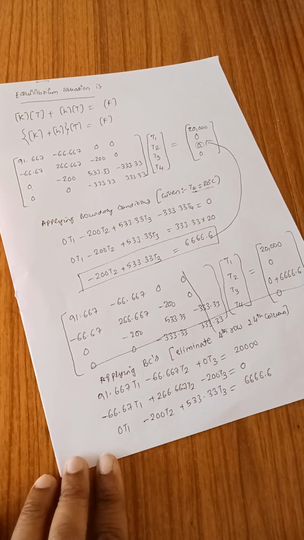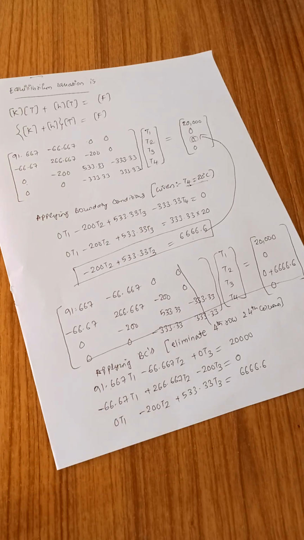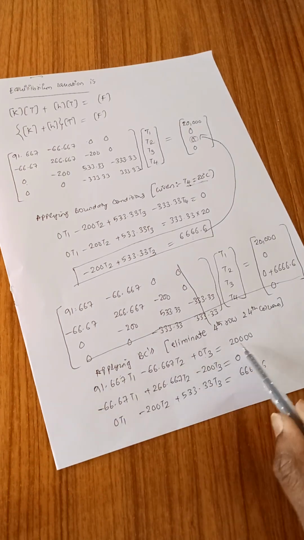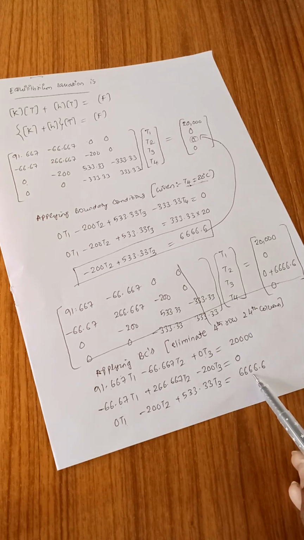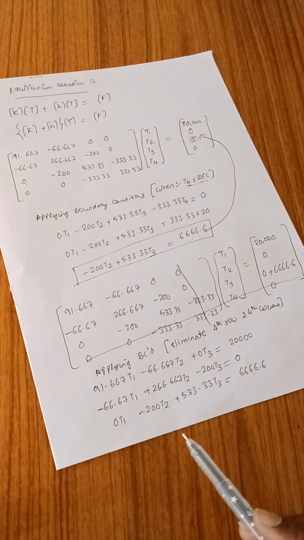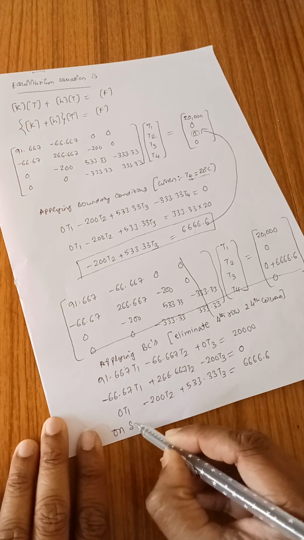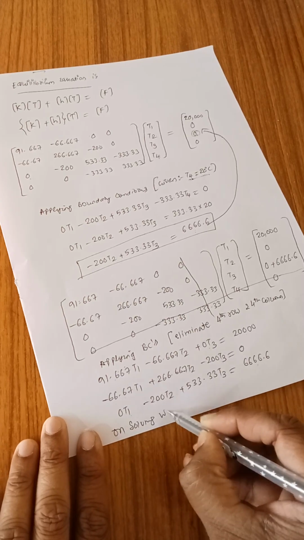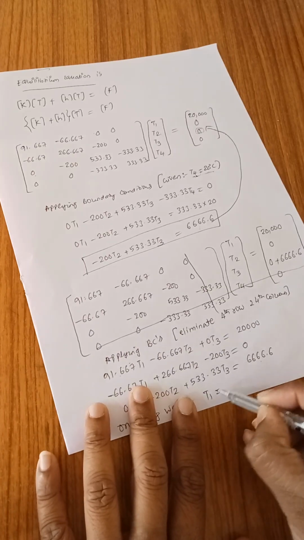So now again what you have to do is take your calculator. In equation mode you can just press the number of unknowns as 3, and then enter A1, B1, C1, D1, A2, B2, C2, D2, A3, B3, C3 and D3. When you solve it, you are going to get the values of T1, T2, T3. So on solving, we get the values of T1 as, if you just take your calculators, you will get it.